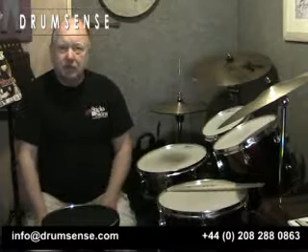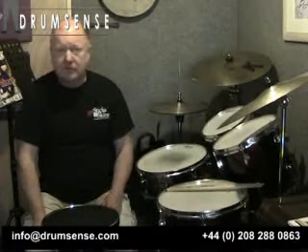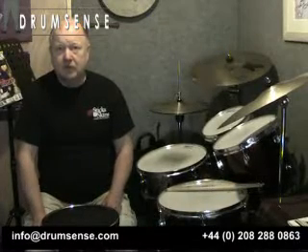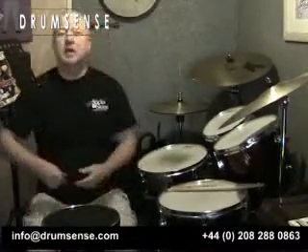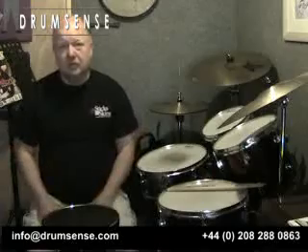Plus, it's just nice to be able to know how to get into that. So that's quite a handy tip for getting into those odd clusters of notes. Subdivide them into groups of 2 and 3, and find an accented pattern that you can work with.